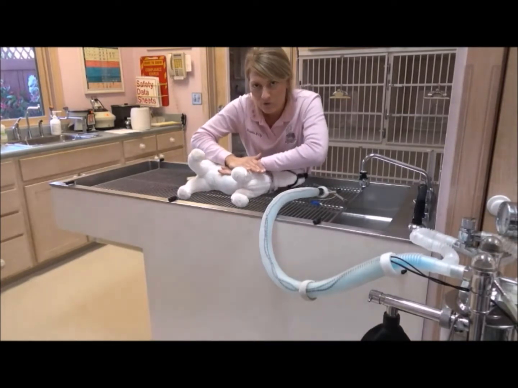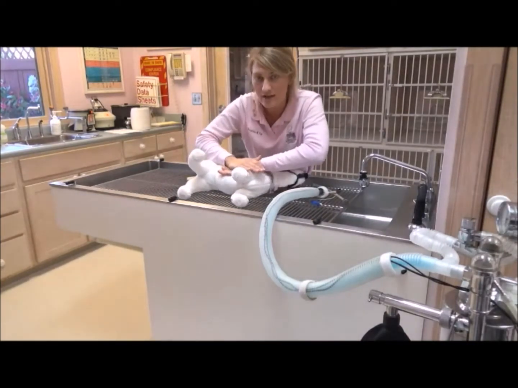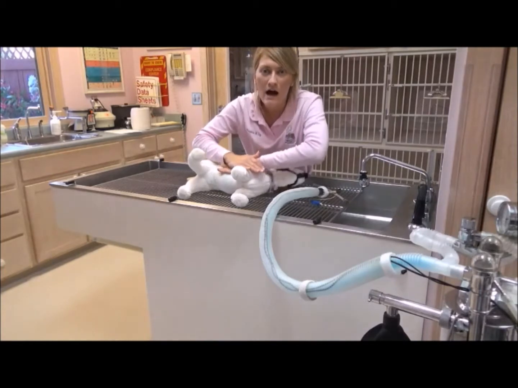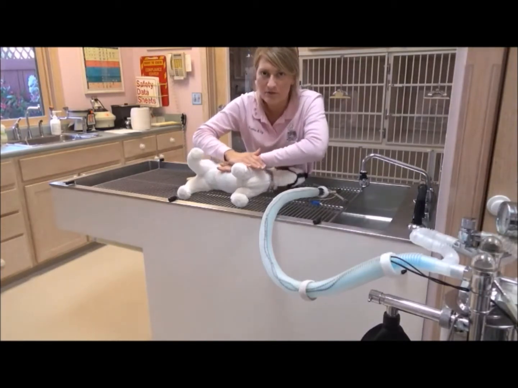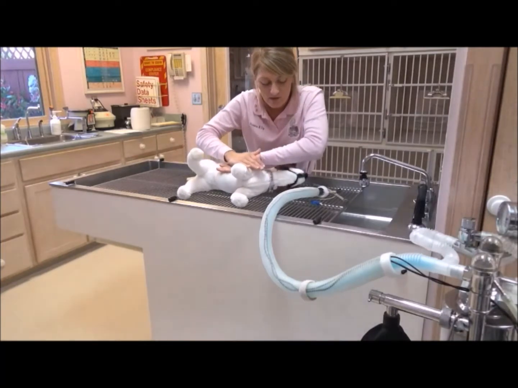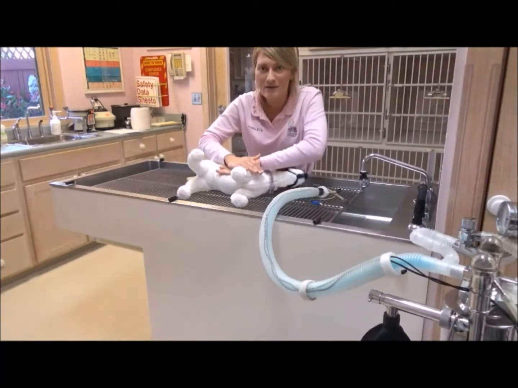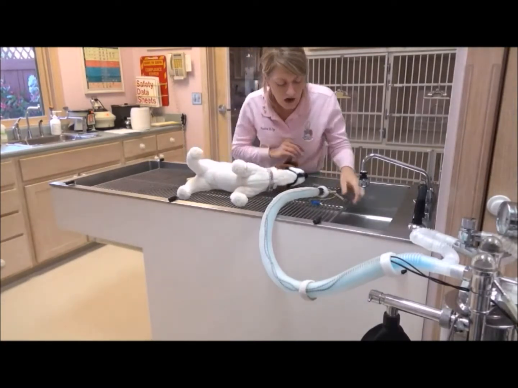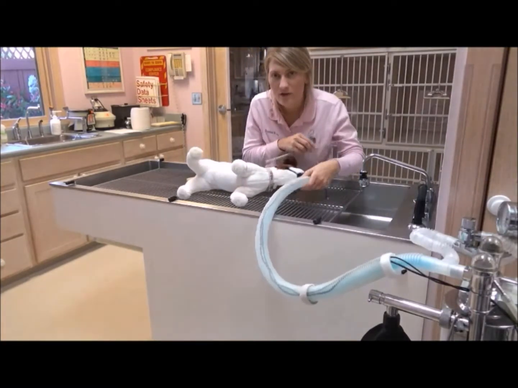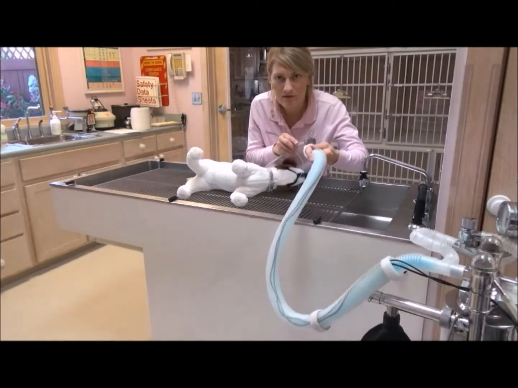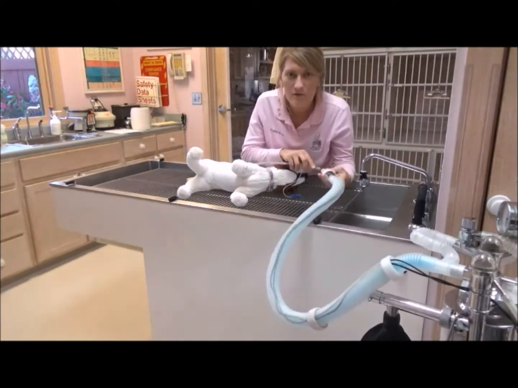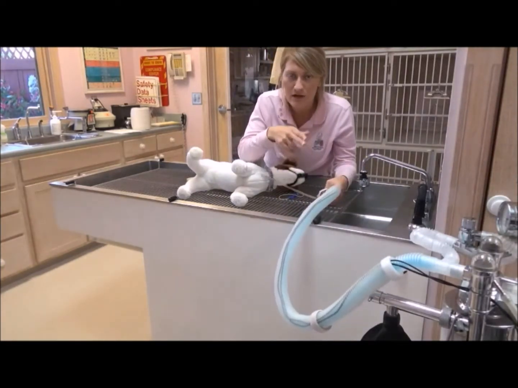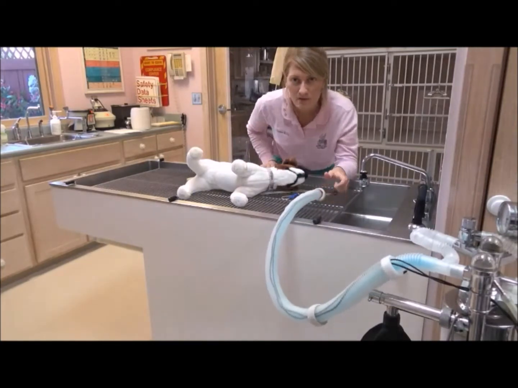At this time, while you're doing the compressions, it's ideal that you have a second person to help deliver the oxygen to the patient. So if your patient isn't intubated, you'll want to have that second person intubate them. And then once they're intubated, you'll connect them to the rebreathing circuit here, and they'll deliver 100% pure oxygen to the patient. So I'll show you that here.